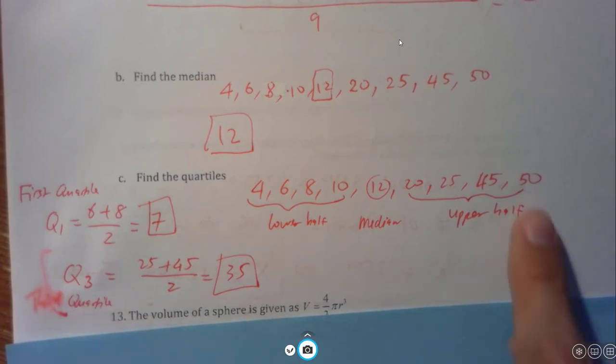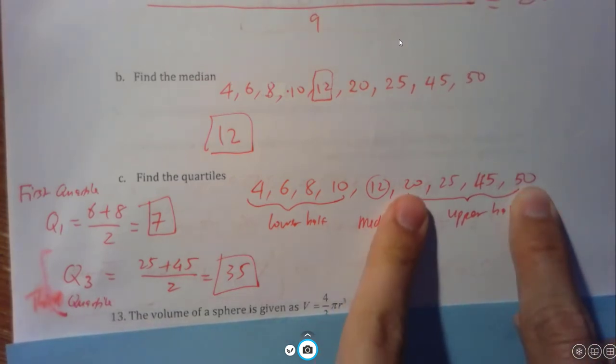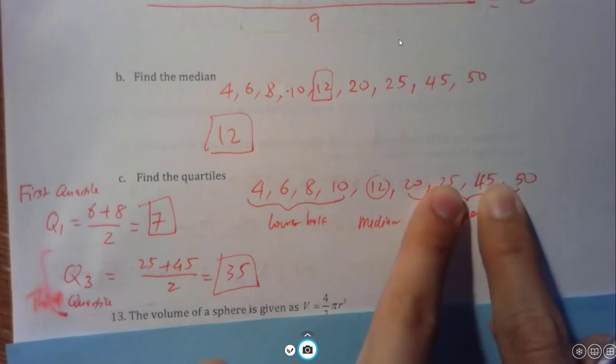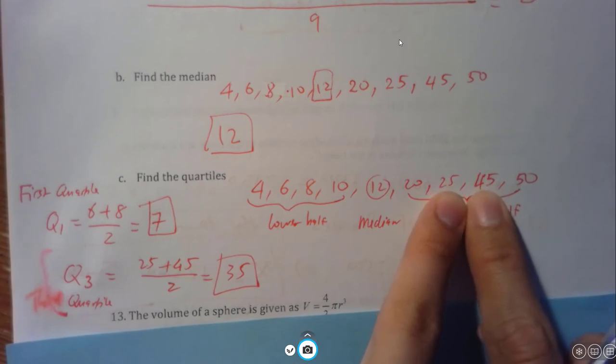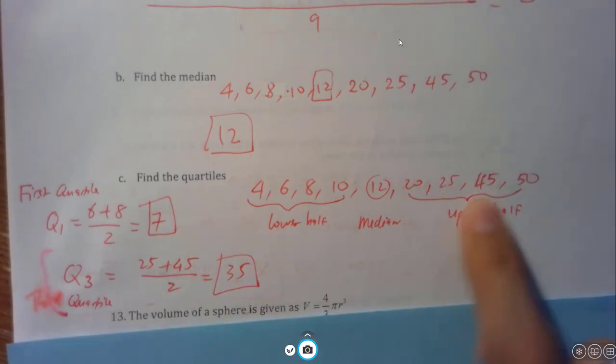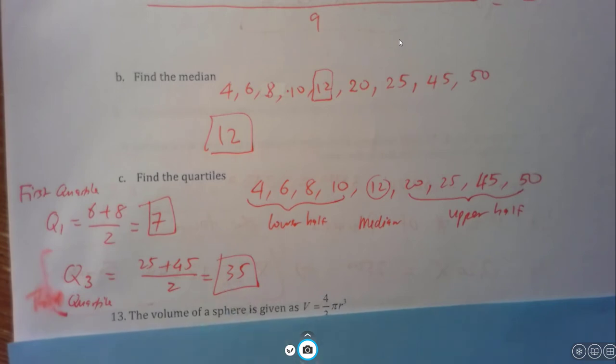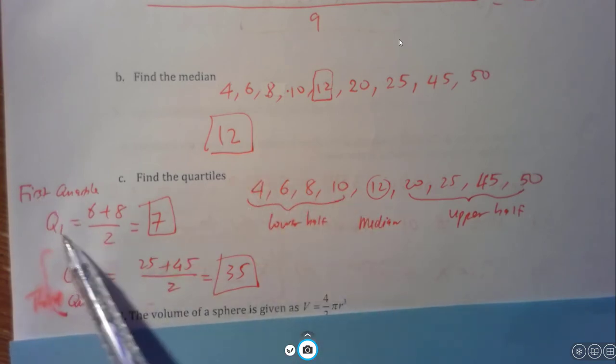Again, 50 and 20, go inside. I don't hit a single middle value of one data point. So I add them up, 25 and 45, and divide by 2 to get 35. So the median of the upper half is the third quartile, Q3. The median of the lower half is the first quartile, Q1.